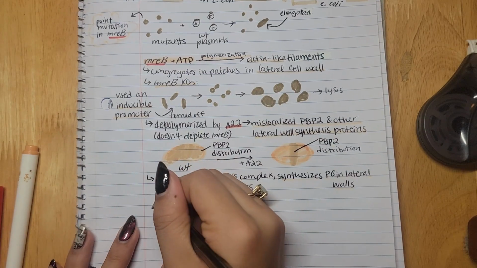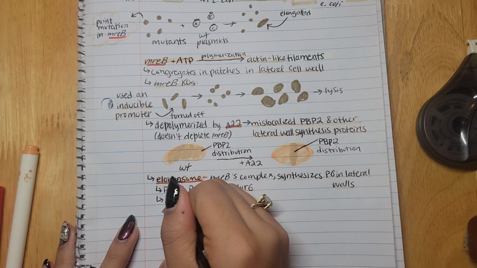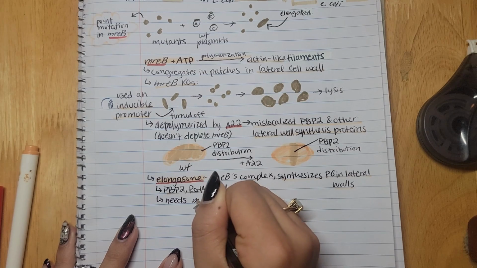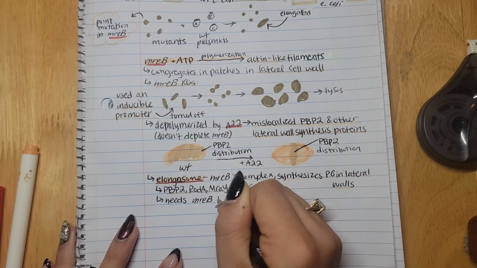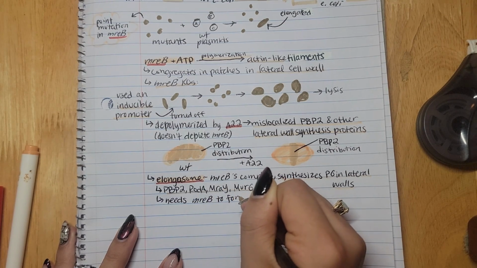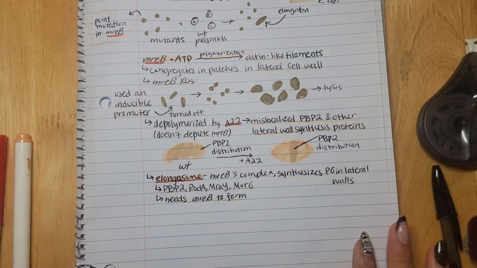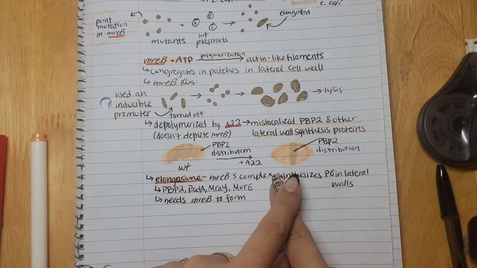And like FtsZ, it is important, like it needs MreB to form the elongosome. That's an important note. Okay, and that's why they're all delocalized, because they can't be part of the elongosome in a normal way.